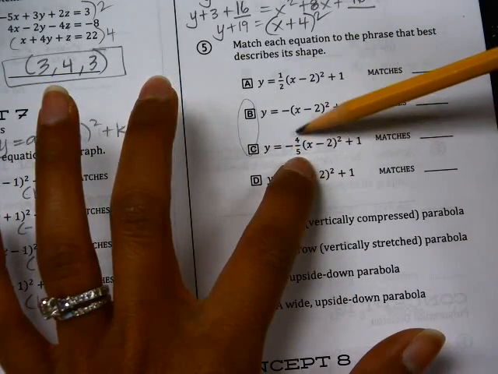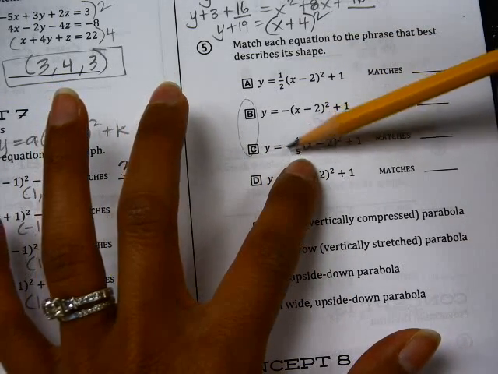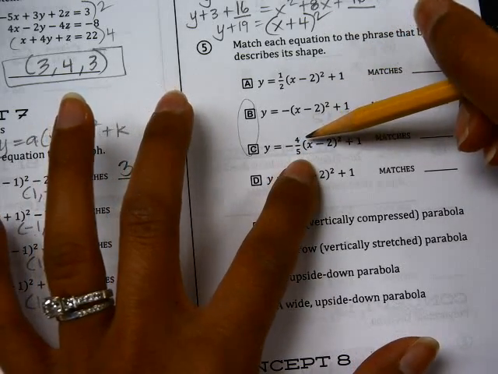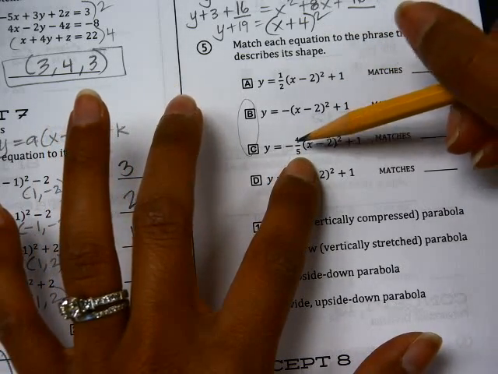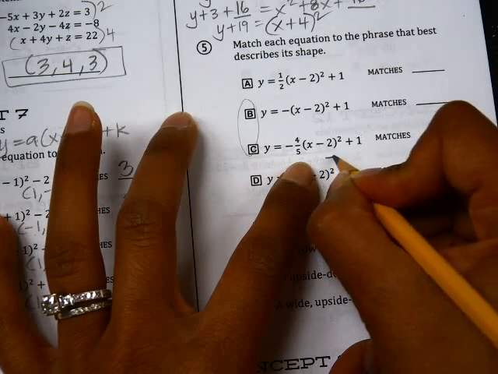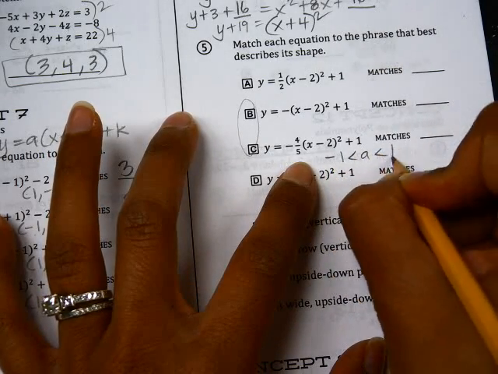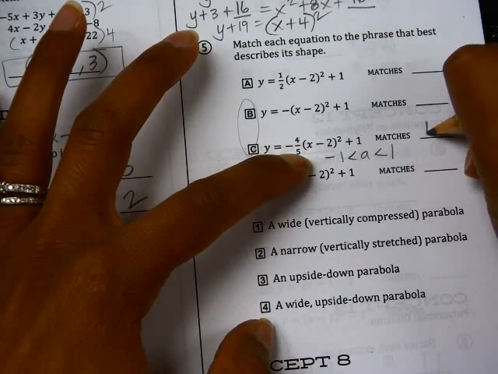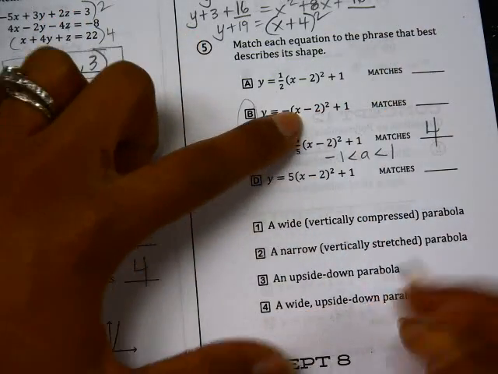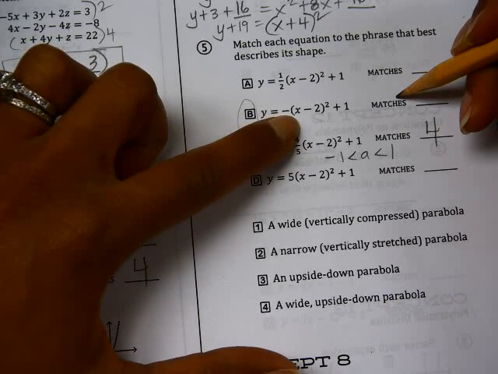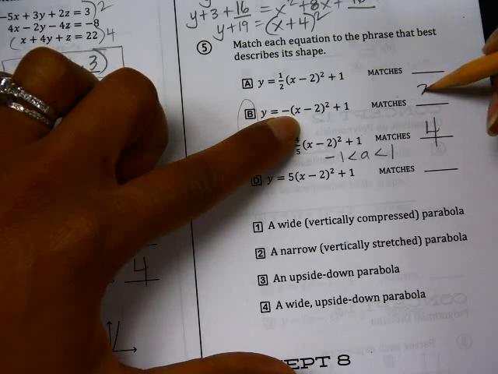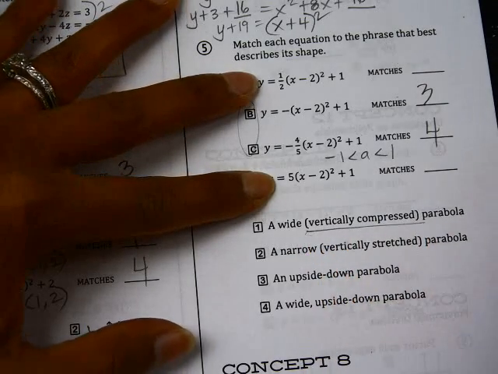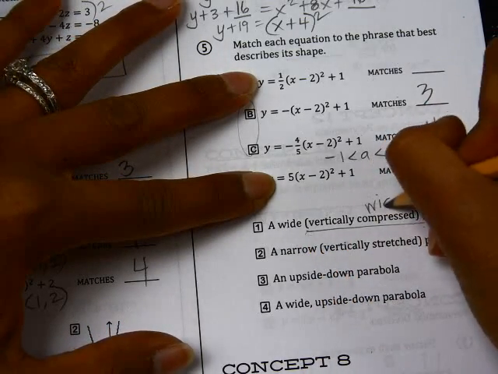When we look at the a value, the smaller the a value is, the wider the graph. Because we have an a value between -1 and 1, we have a small a value which makes a wide graph. And then the other one here would just be an upside down parabola, which is not wide.